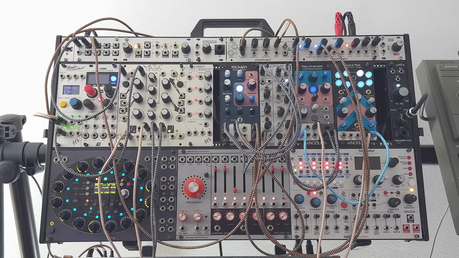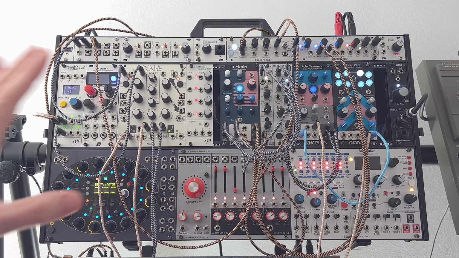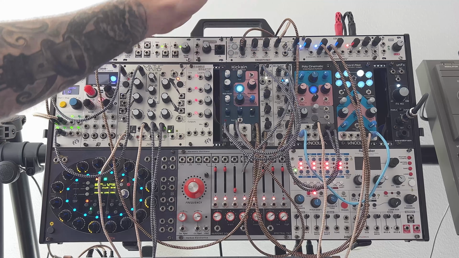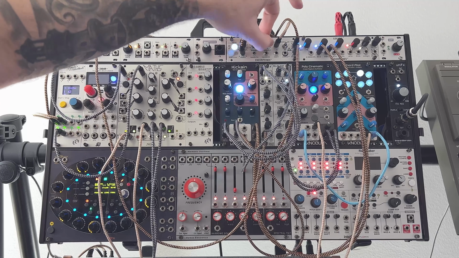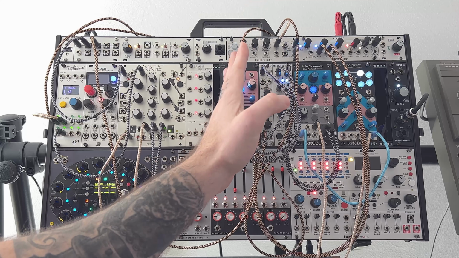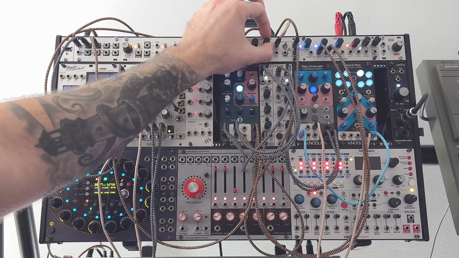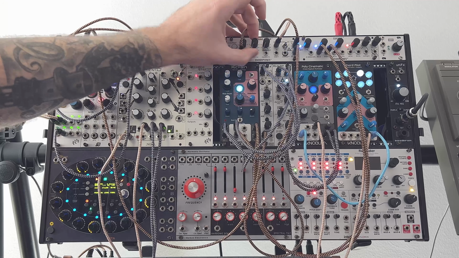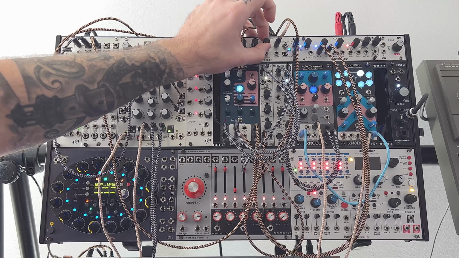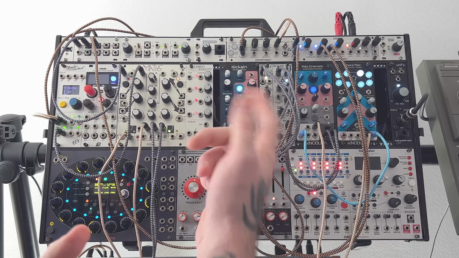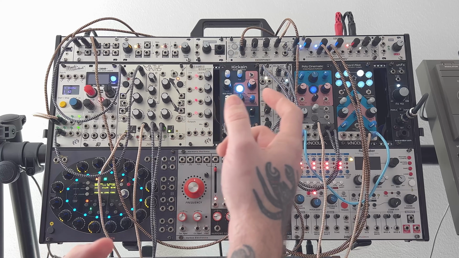So the fun thing of this patch is that I can change the relationship between the kick and the chord easily by the repeats, and I can record on the fly. Running Order is pretty fun to use.